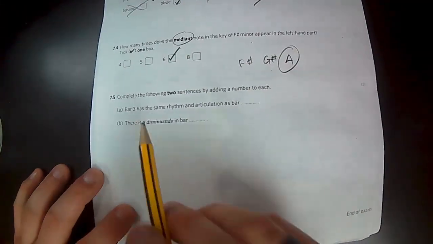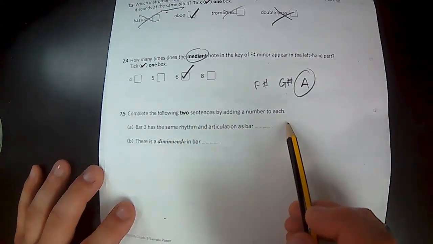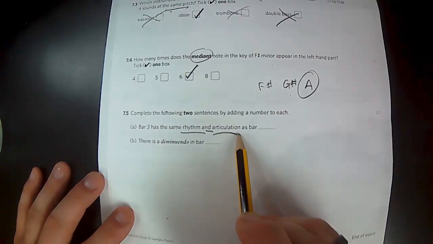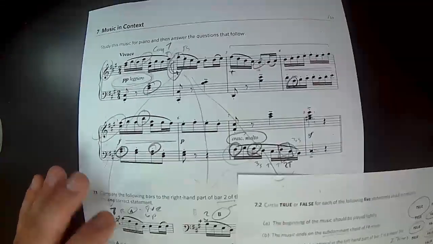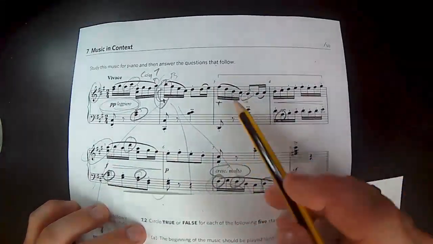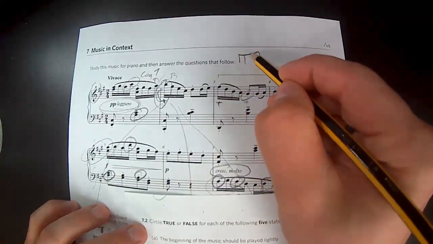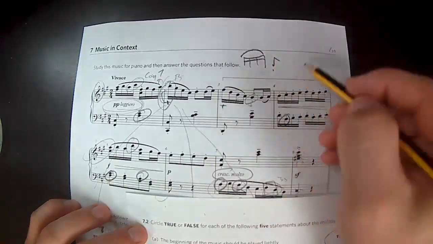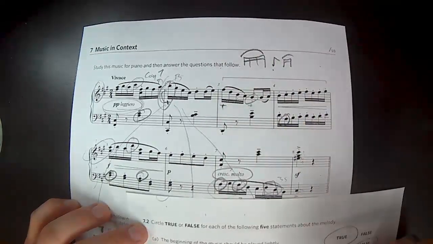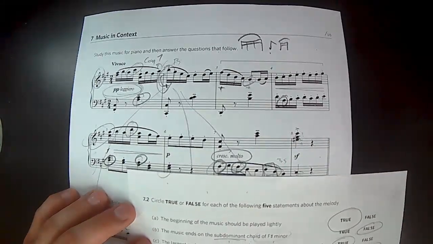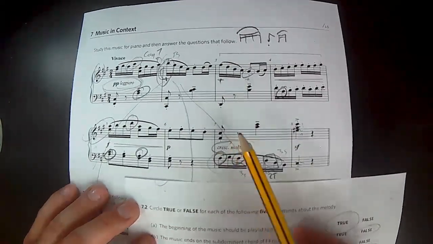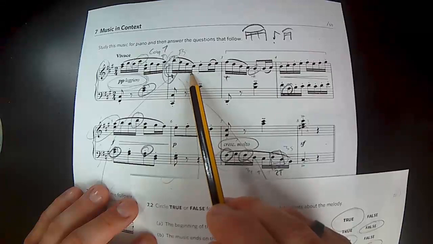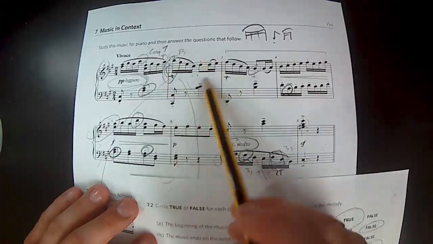And finally, complete the following 2 sentences by adding a number to each. Bar 3 has the same rhythm and articulation as which bar? Bar 3. So bar 3 has got 4 semiquavers, which are slurred, a staccato quaver, and 2 slurred semiquavers. So we're looking for a bar which has the same rhythm and articulation as this. Bar 1 has just got 8 semiquavers. Bar 2 has got 4 semiquavers slurred, a staccato quaver. So bar 2 is looking good.